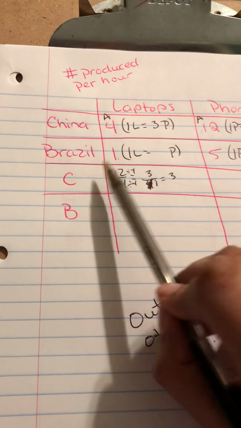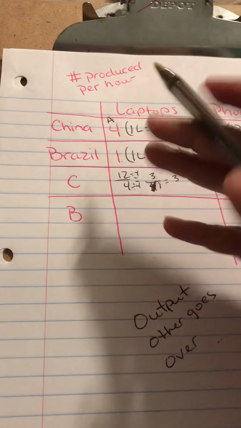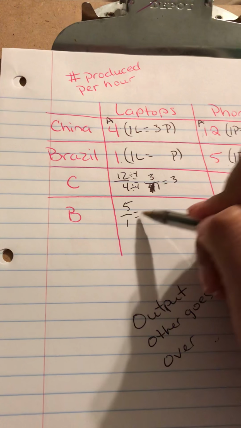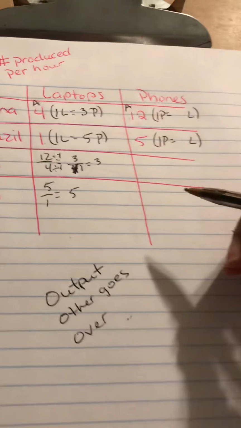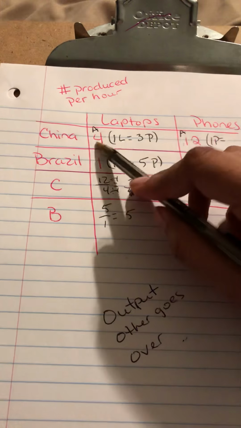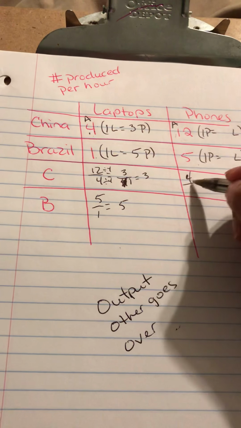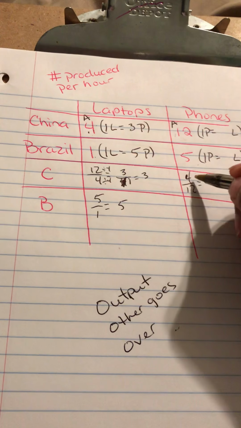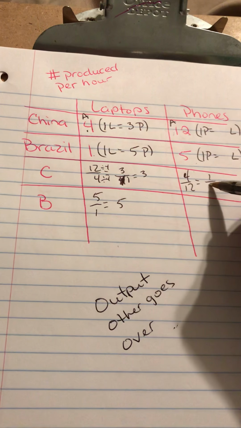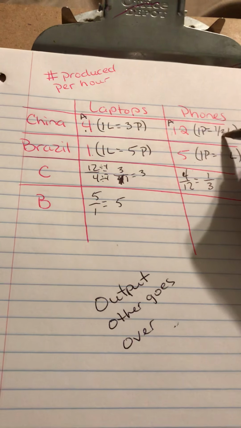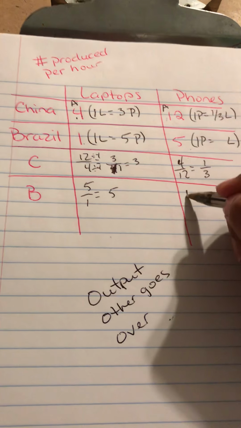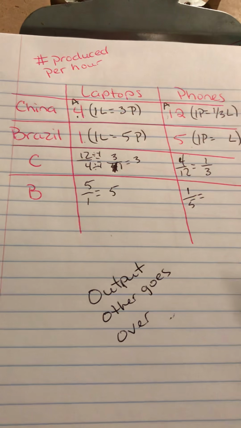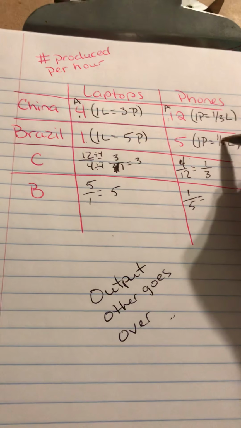So let's go with Brazil. The other goes over, so the 5 over the 1, which equals 5, so that was easy. And moving over to the phones, the other goes over, so we have the 4 on top of the 12, divide by 4, which equals 1, divide by 4 equals 3, so that's 1/3. And then the other goes over, so 1 over 5. That's 1 over 5.